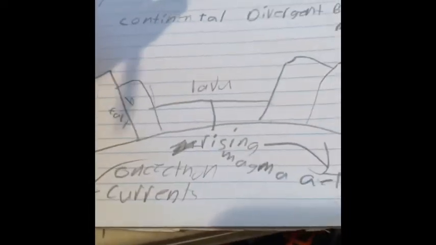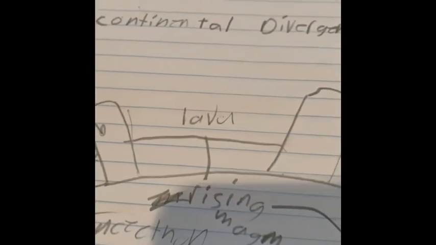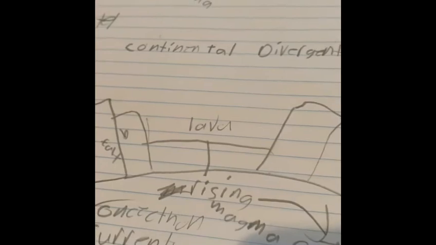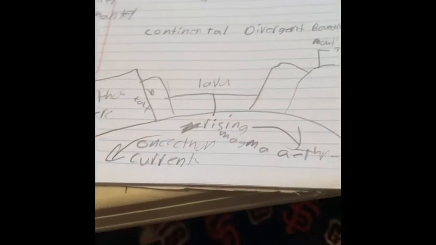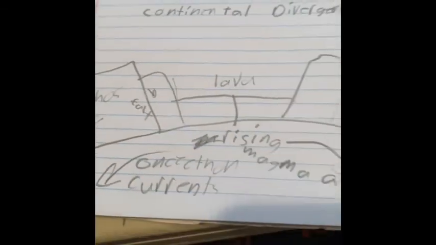And after the lava breaks through, it solidifies into granite rock, and then it makes up the continents. And so then the continental crust is created and the oceanic crust is destroyed. What comes from the continental divergent boundary is that it creates new land, new continental crust, and also earthquakes.